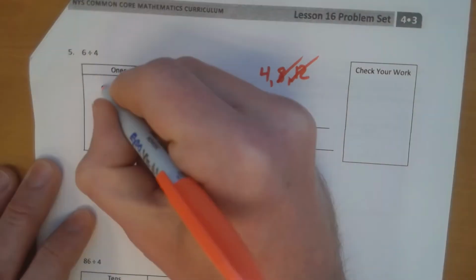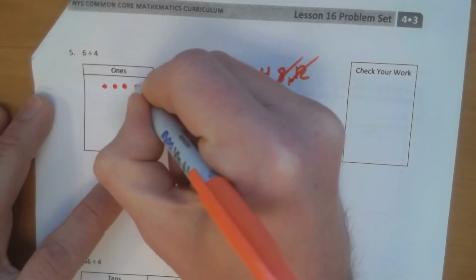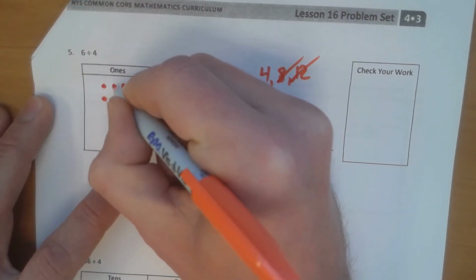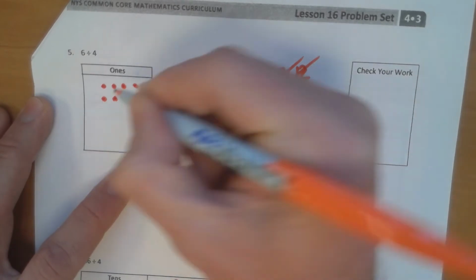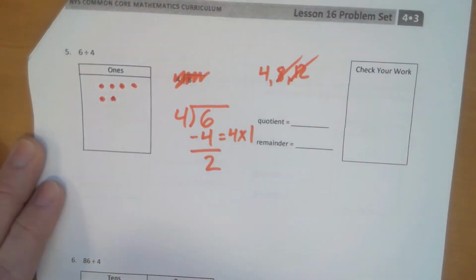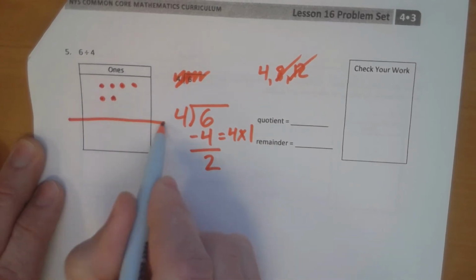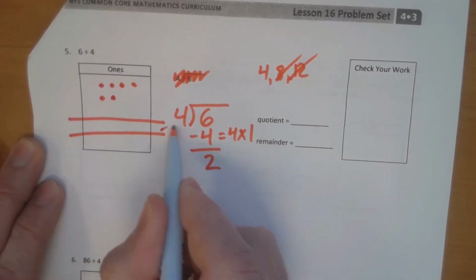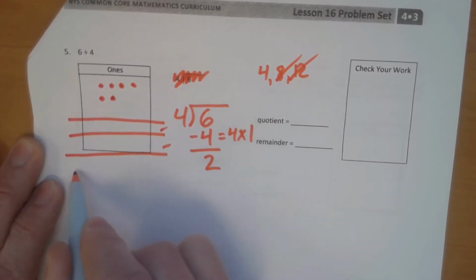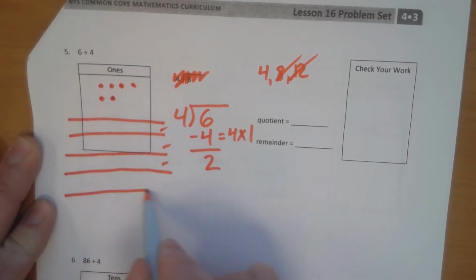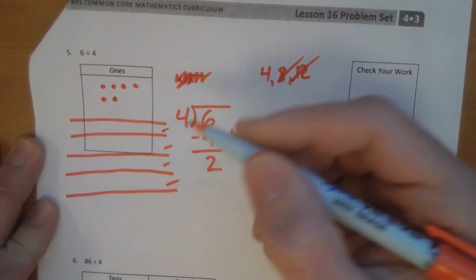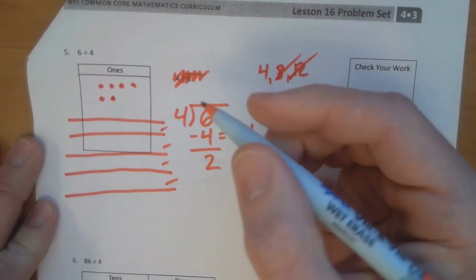So let's see what that looks like. So let's do 6. 1, 2, 3, 4, 5, 6. There we go. Okay. And let's just set up our rows like we've done before. So that's 1, 2, 3, 4. We don't always have to do happy faces. Like I said in class, I just made that up.